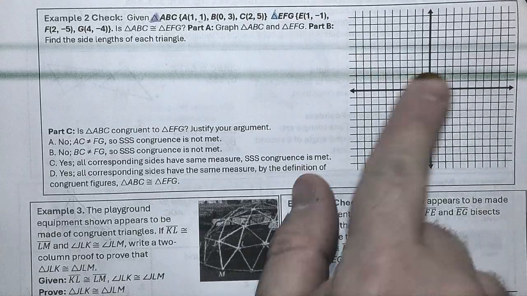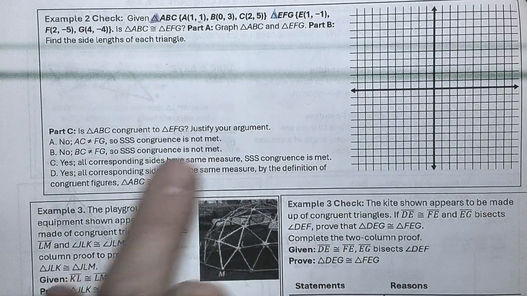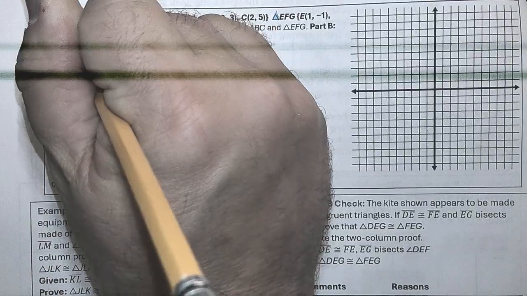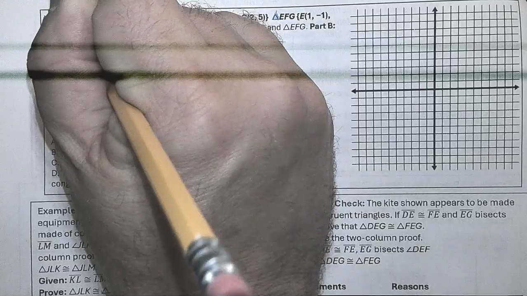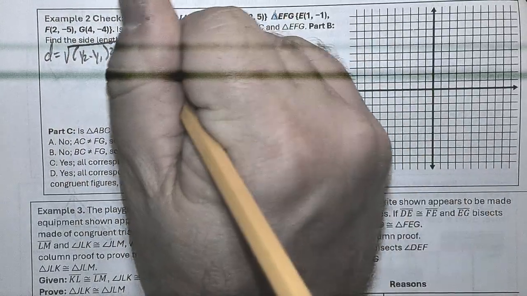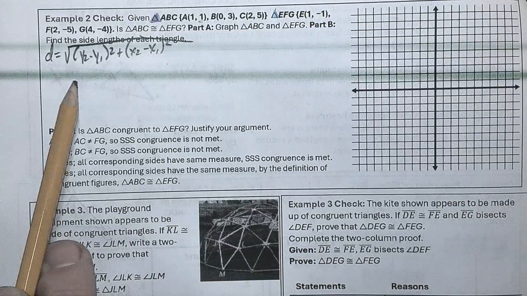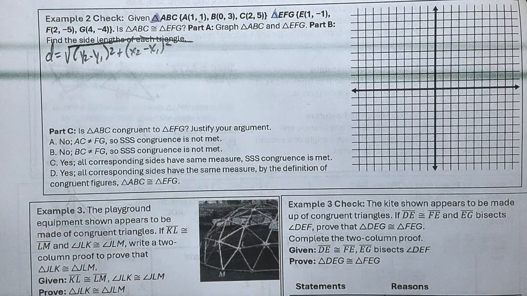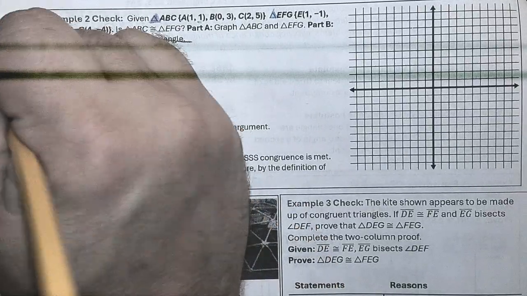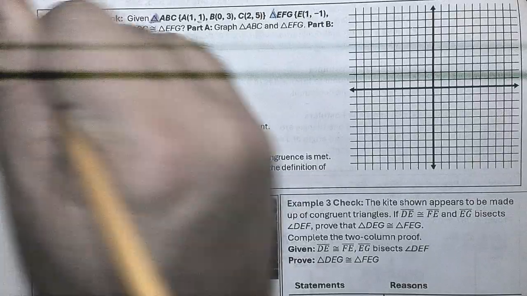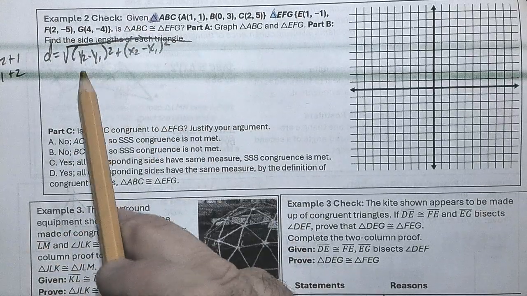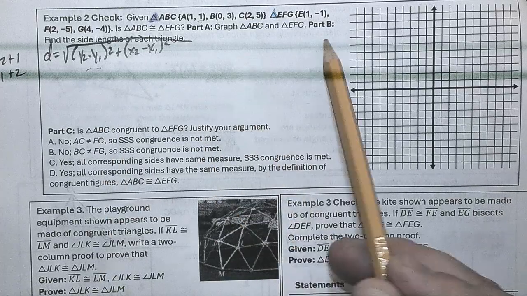And they want to know the side length. So you're going to use the distance formula. Distance equals the square root of y sub 2 minus y sub 1 squared plus x sub 2 minus x sub 1 squared. And you'll see it written either way. And the reason is, look at this plus this: 2 plus 1 is the same as 1 plus 2. As long as it's your 2's and your 1's, this is okay. But you're going to use this, and it wants you to check all the sides.